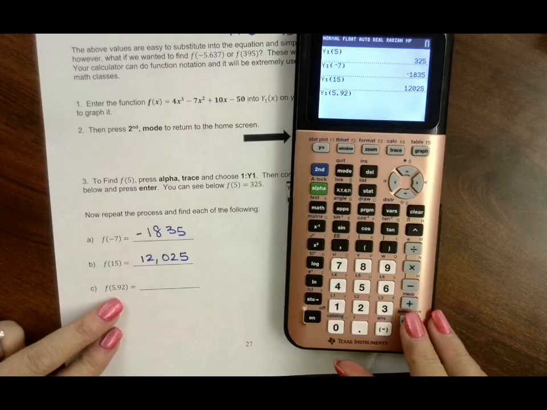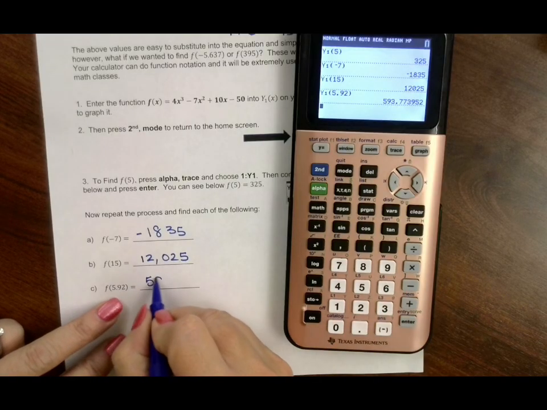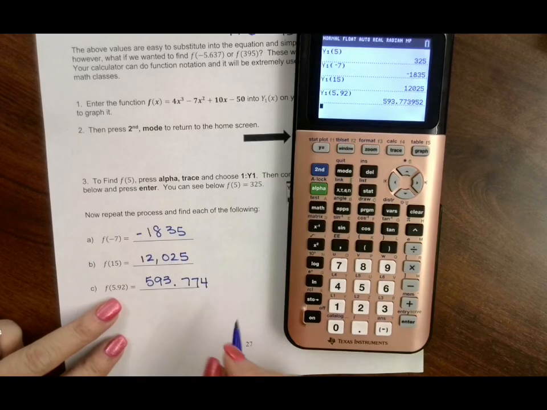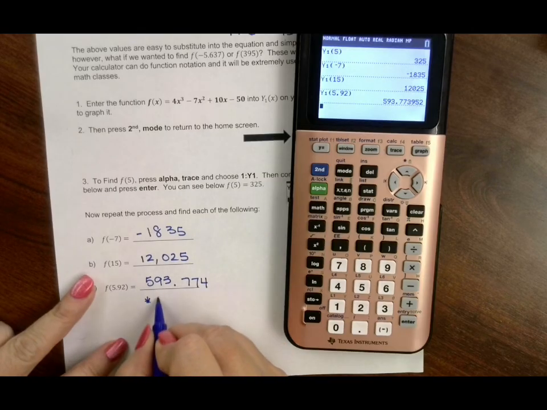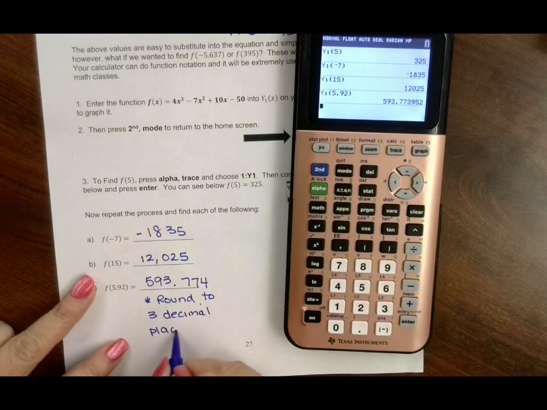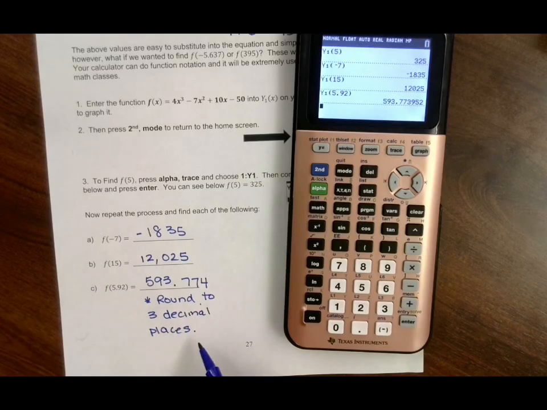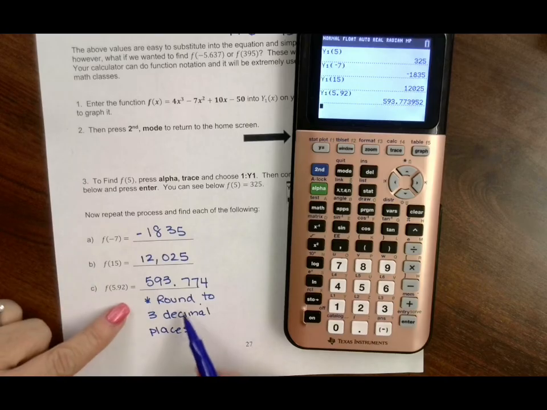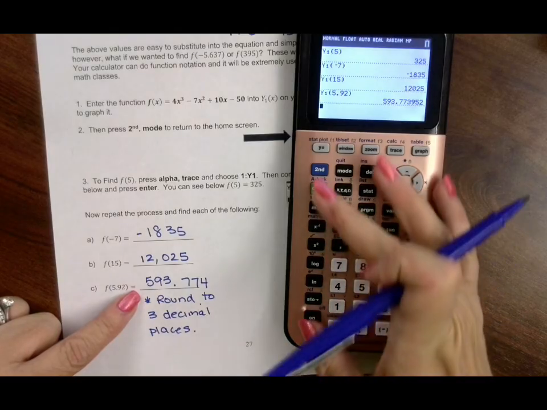So whatever's easiest for you, it's going to plug it into the same thing. And when I hit enter on this, I get 593.774. Okay, and what we want to do is round to 3 decimal places. We're not going to use sig figs like you do in your science classes. We're just going to round to 3 decimal places. This is what we do in most of the AP math classes, so we'll just start this early.